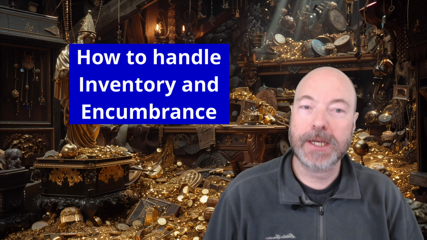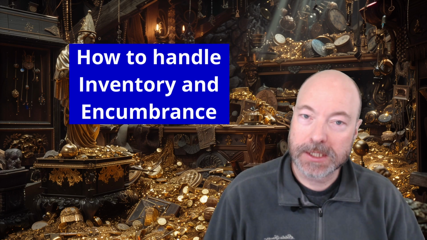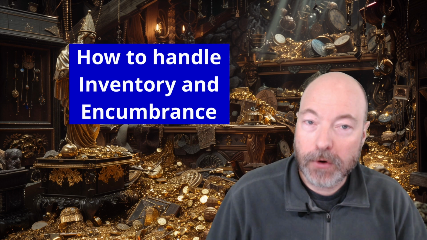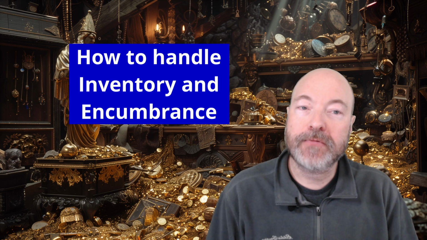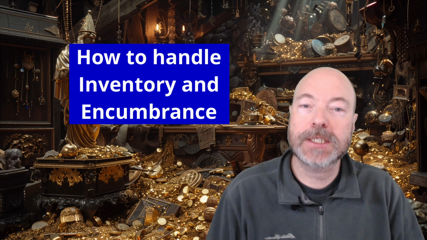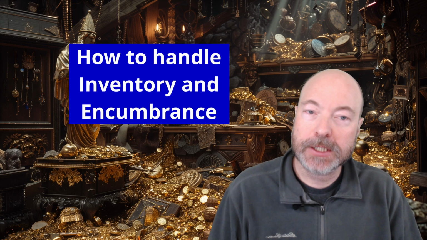Hi, today I want to discuss different ways to handle inventory and encumbrance. This might seem straightforward, but there are actually many different ways to handle this, and this can significantly change the experience of the entire game. I'll go over a couple of examples and then state my own preferences.